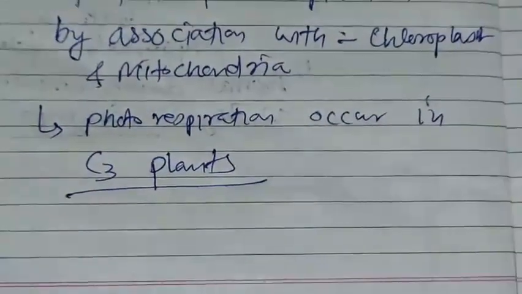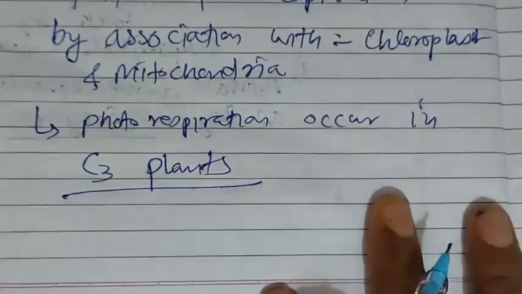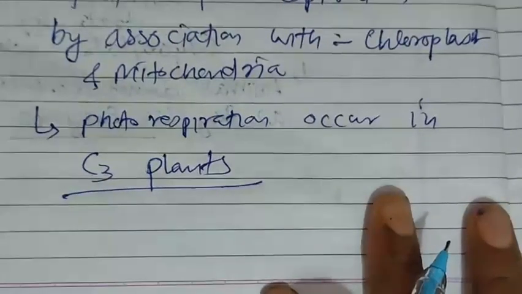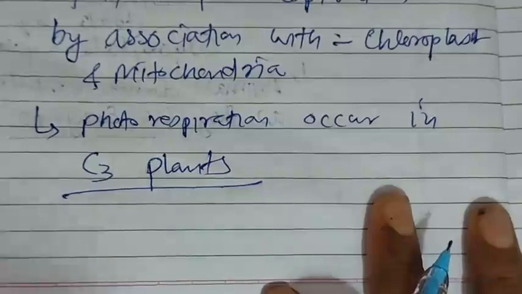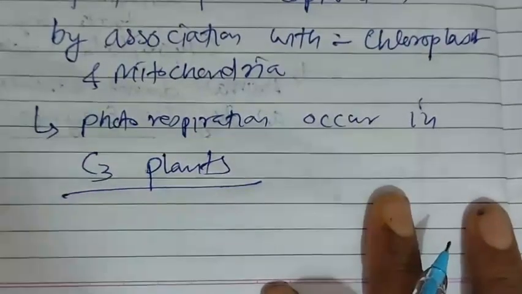Okay, so that is about what a microbody is, and that is all about the chapter Cell, the Unit of Life. I hope you understood this. So please go through this each and every time. Wherever you find difficulty, go again and again, and you will understand.